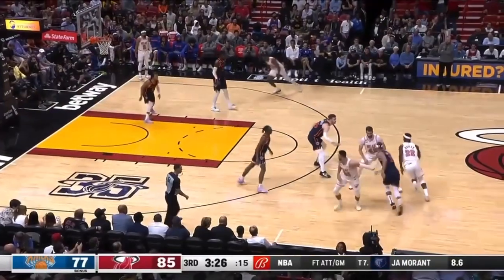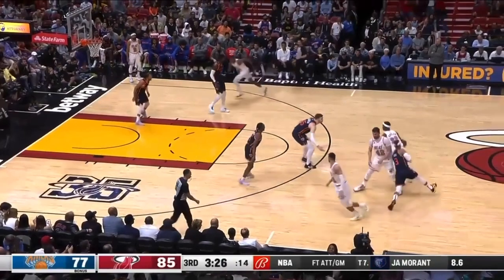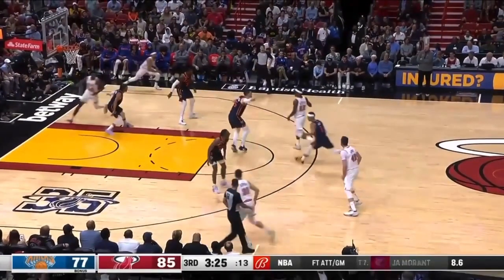You cannot start in drop coverage. Like, if you want to switch this screen, it needs to be now. Isaiah Hartenstein would need to be level to the screener now in a defensive stance with his feet set. You can't just start in drop coverage, and then Josh Hart says, I'm going to switch, actually, never mind. Well, Isaiah Hartenstein has no chance of guarding the ball like this.